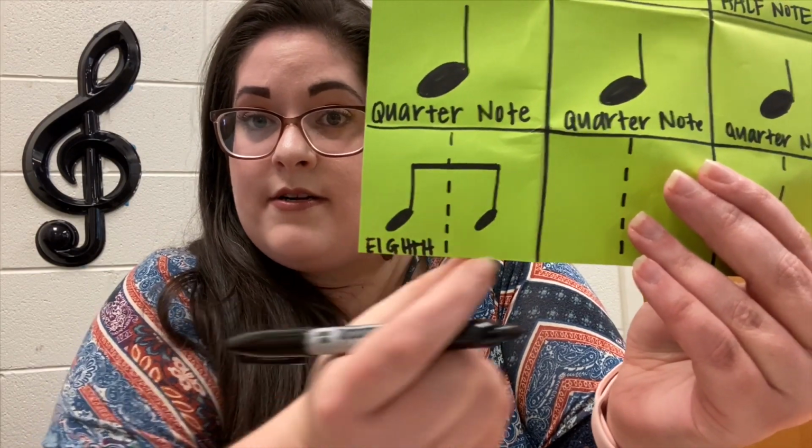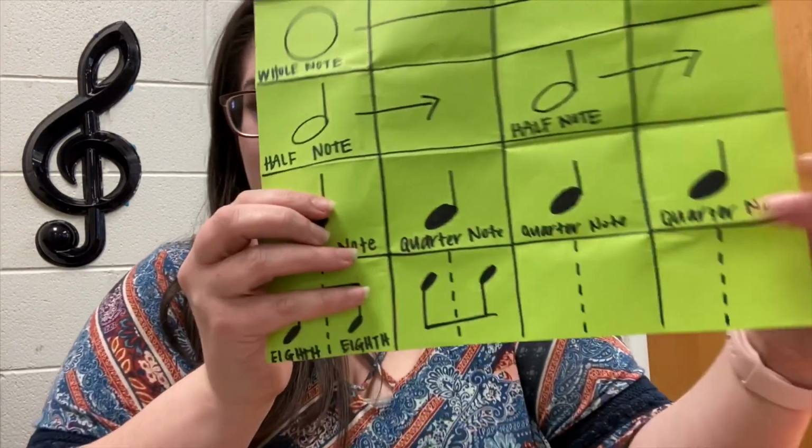So we wrote one here. Now let's write one here too. E-I-G-H-T-H. Cool. Now, for the next two, we're going to draw our notes a little differently because sometimes in music, we see eighth notes in different ways. Let me show you. Here is another way that you may see eighth notes.